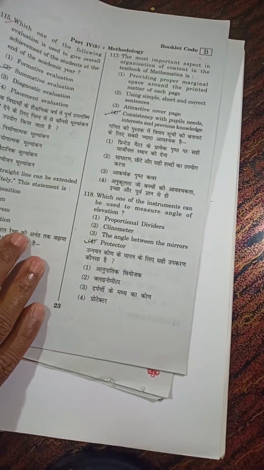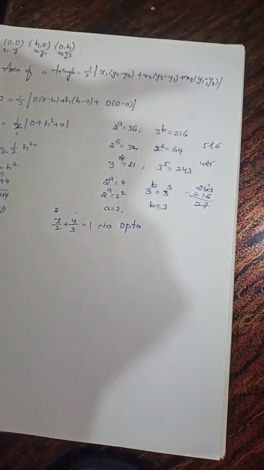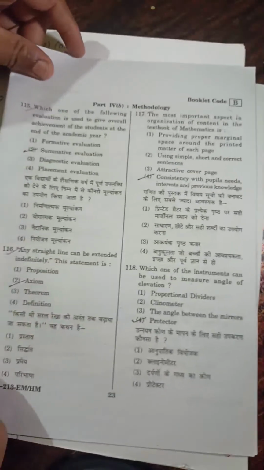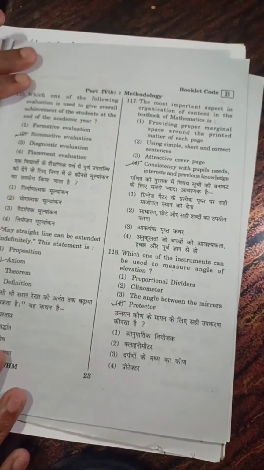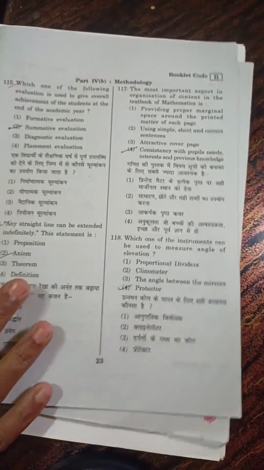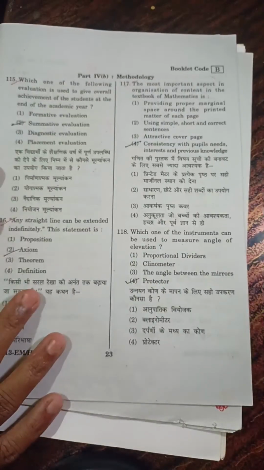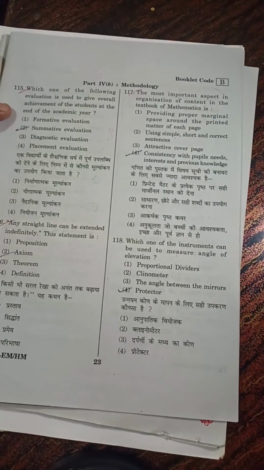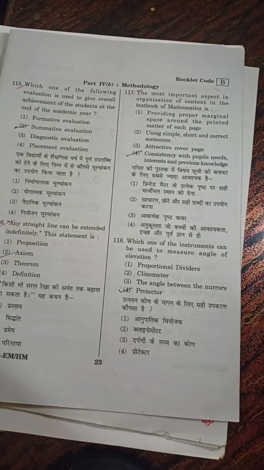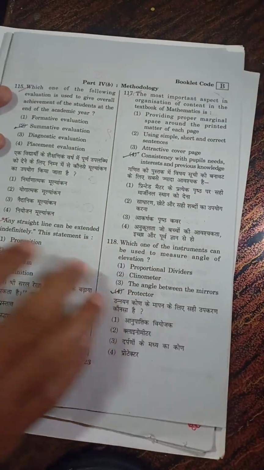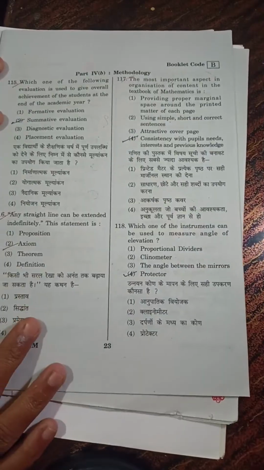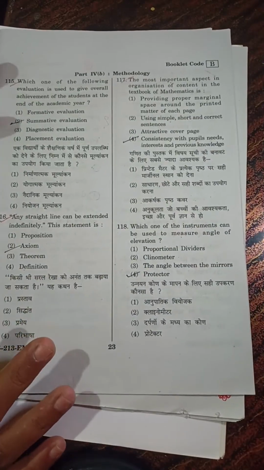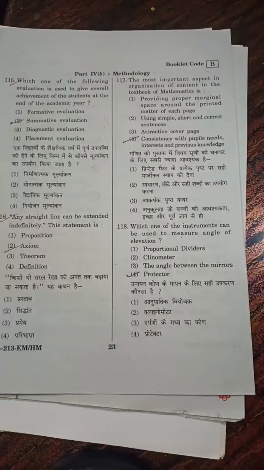So I'm going to show some of the methodology questions. If you know the answers, please see all the questions, find out the answers and comment in the comment box. I'm just showing the questions, and I'm going to keep each for 30 seconds. You can see the questions clearly. Question number 115. This is question number 116, this is 117, and this is 118. For all questions I am going to keep for 30 seconds, so please see the question and type the answers in the comment box.